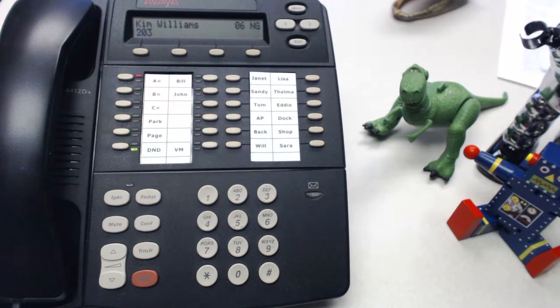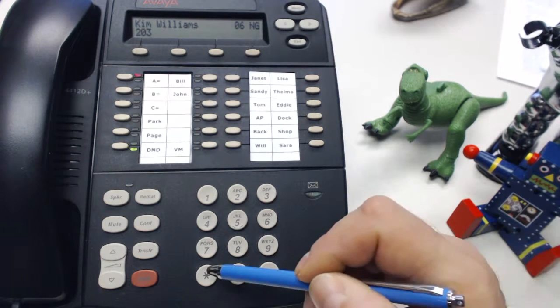We're going to simulate dialing in and trying to retrieve your messages remotely. So we'll dial *17 to do that.